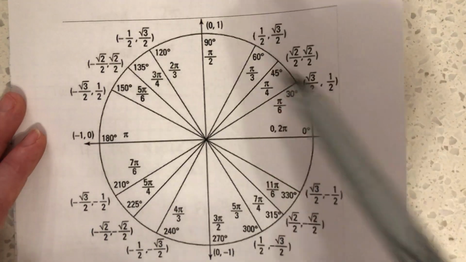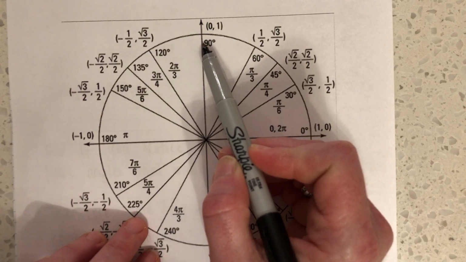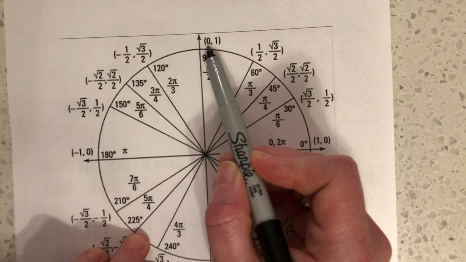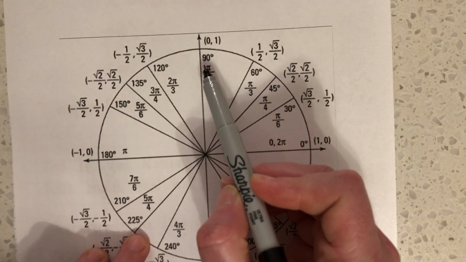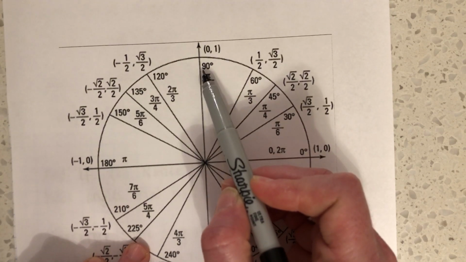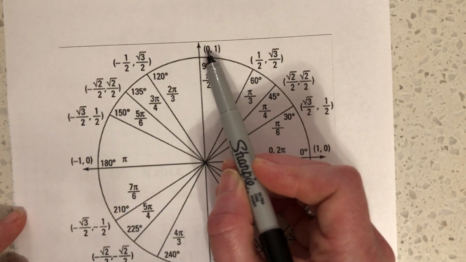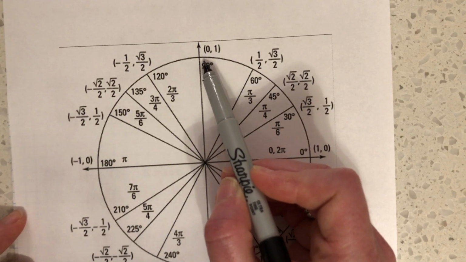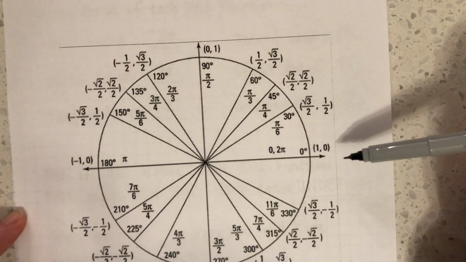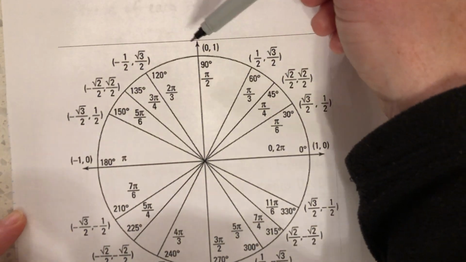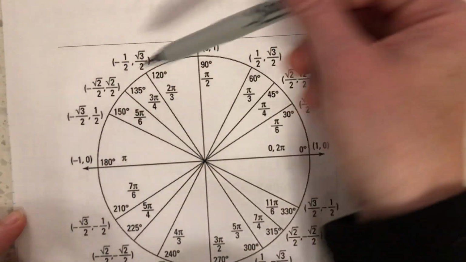All right, if I went up here and I asked you what's the cosine of 90 degrees, well, the cosine of 90 degrees is 0. It's the x-coordinate. But the secant of 90 degrees is the reciprocal of 0. And the reciprocal of 0 is undefined. So the cosecant and the secant are going to have angles that spit out an undefined ratio.